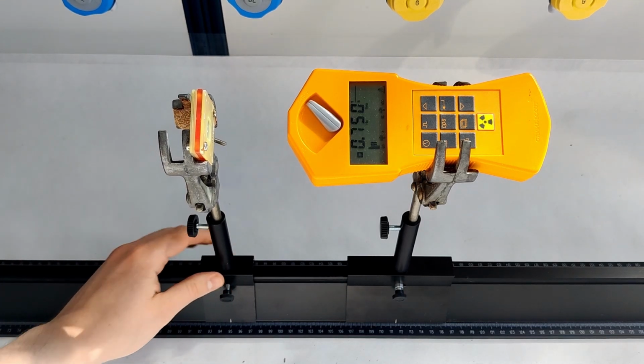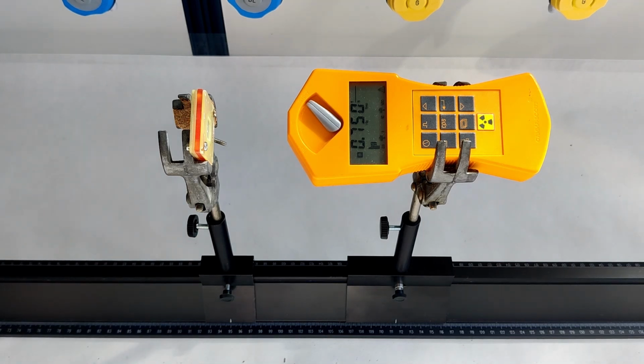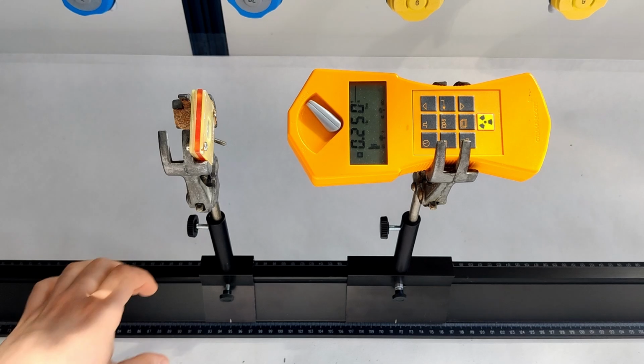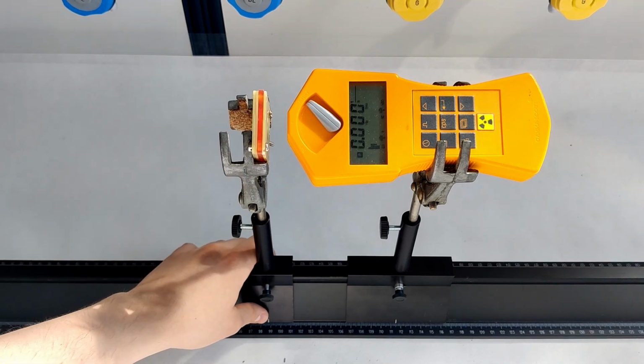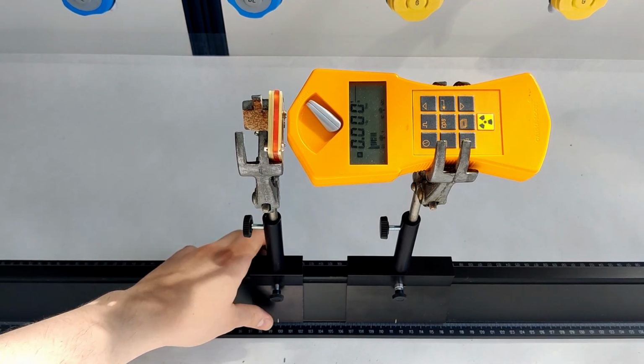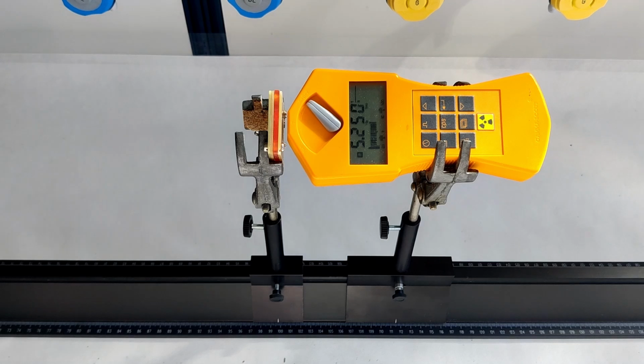We will now decrease the distance to the Gamma Scout. Even at a 5 centimeters distance, we still observe no notable increase in count rate. Only when the source is positioned directly in front of the Gamma Scout, it registers a substantial rise in the count rate. Now let us change the measurement window to beta and gamma by turning the lever.